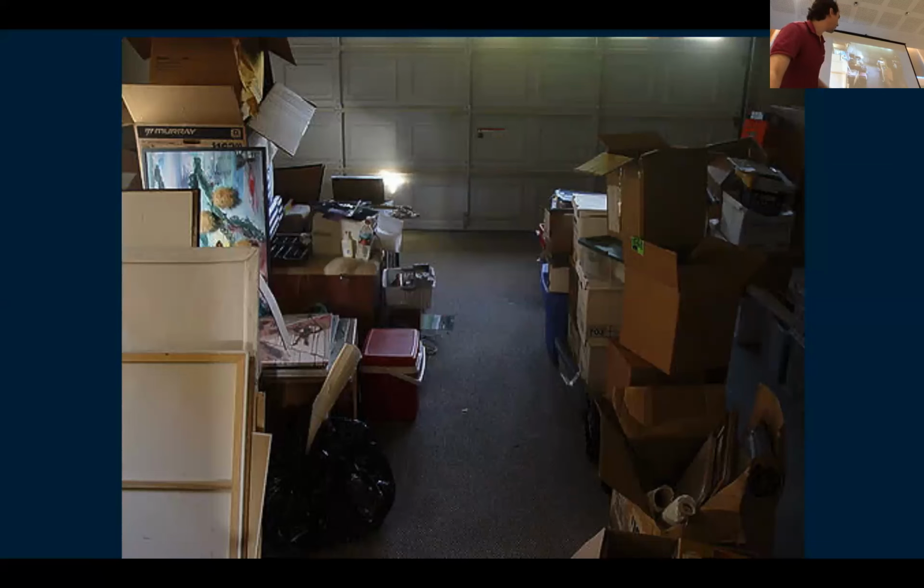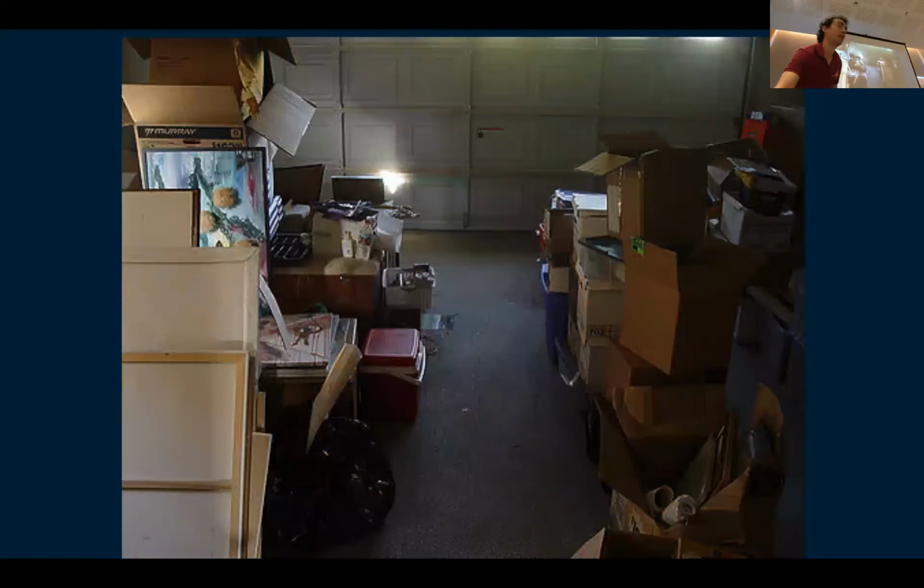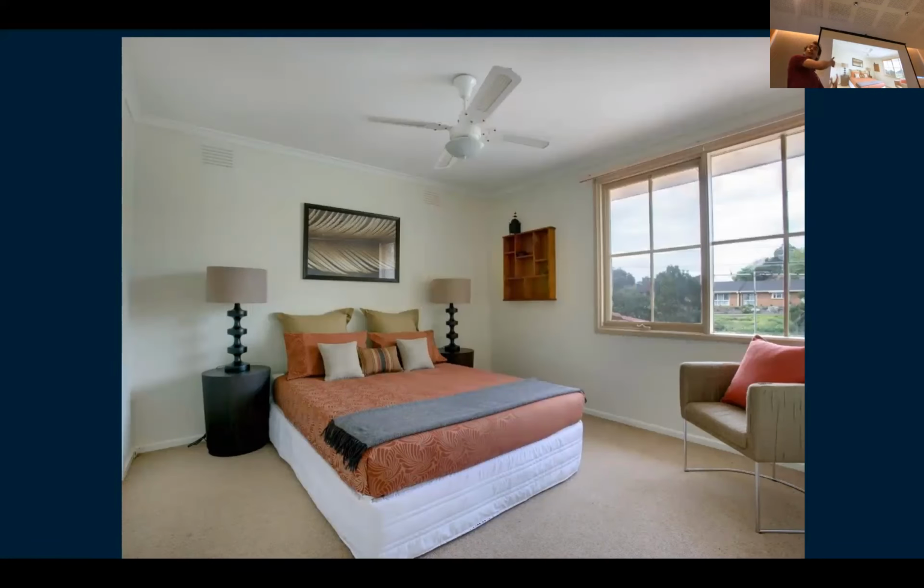Now, this is what a garage looks like. This is what a bedroom looks like, right? When I say bedroom, probably think of something like this. I mean, maybe you're not going to pick that color for the bedspread, but when I use the word garage, I think of this, and when I use the word bedroom, I think of this. So my wife and I started calling that room the spare bedroom.